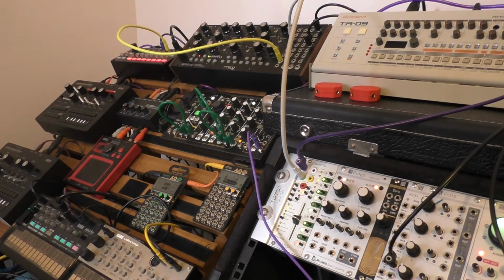Now I'll just run the CV straight out from the SQ1 into the Mother just so you can hear the difference between the two and what the quantizer is actually doing.